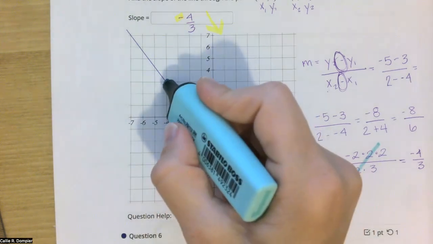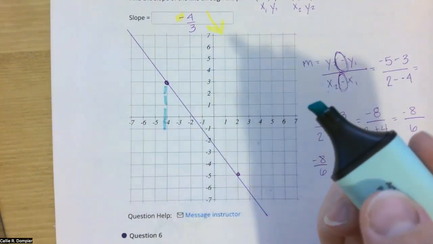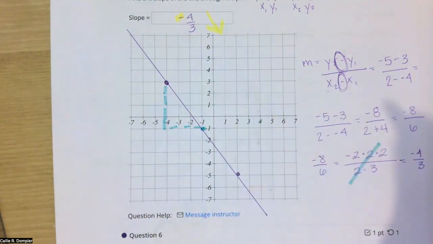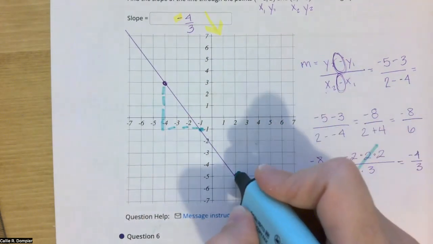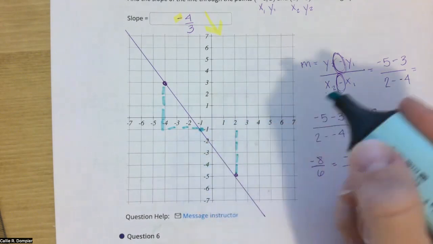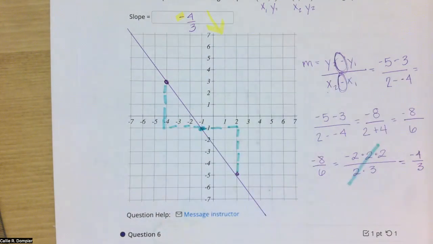If I was to start here and I went down 4, 1, 2, 3, 4, over 3, 1, 2, 3. Yes, right? I'm still on the line. Or here I could go up 4. 1, 2, 3, 4. And then I would go negative on the x-axis. 1, 2, 3. Yes, I'm on that line. Okay, so that would be negative 4/3.